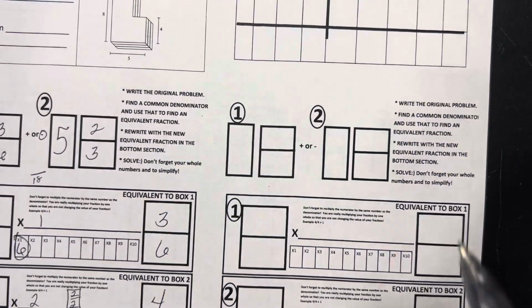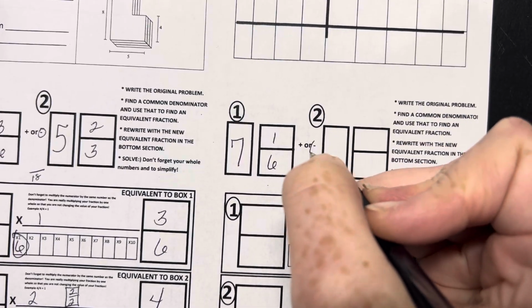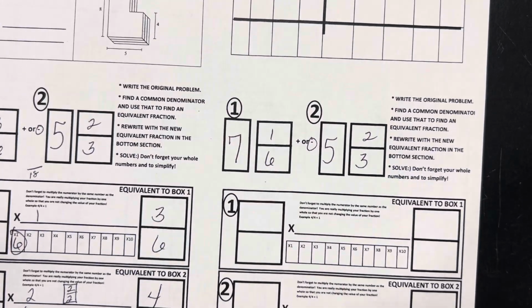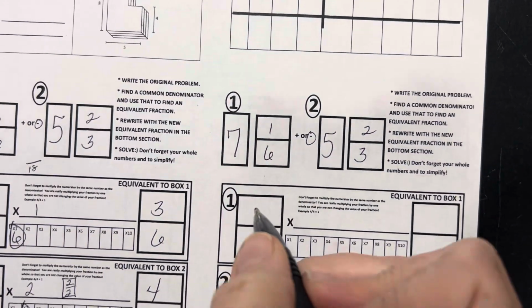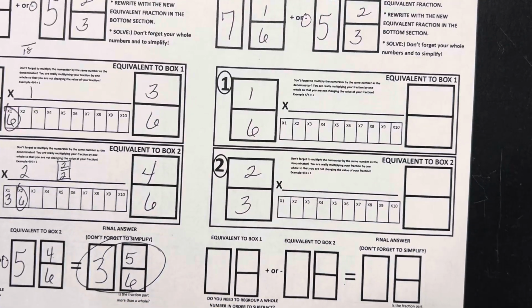Okay, take a look at the next one. We have 7 and 1/6 minus 5 and 2/3. Okay, we've got to take that 1/6 and 2/3. Now we already know from the other one what our common denominator is.